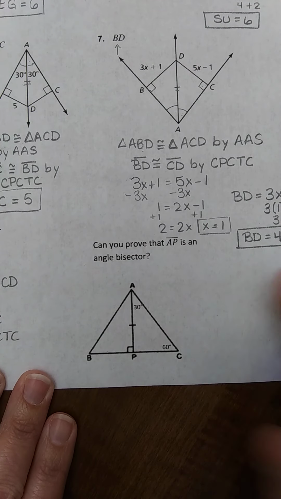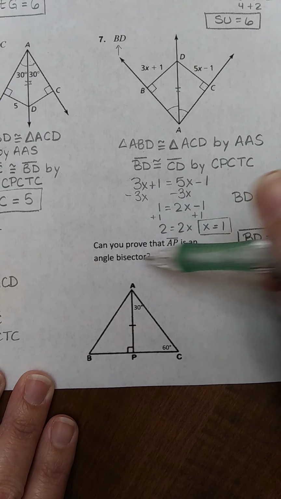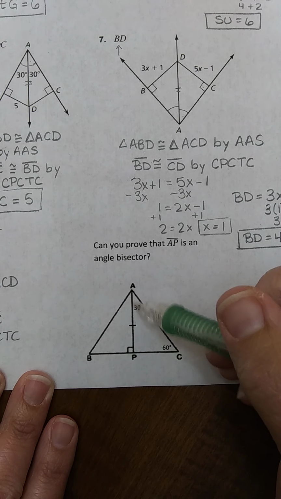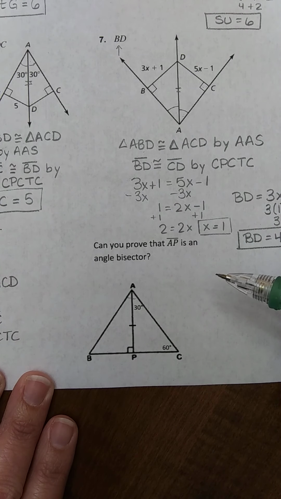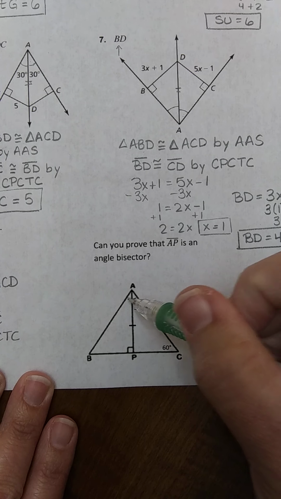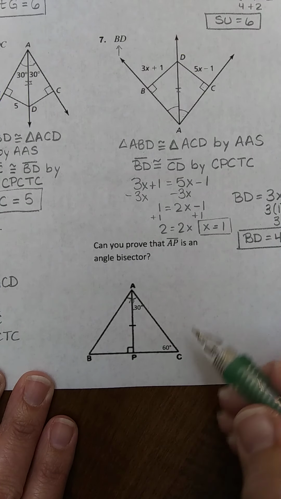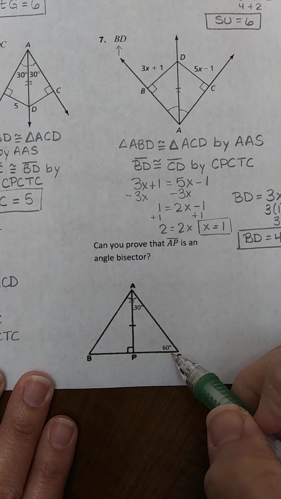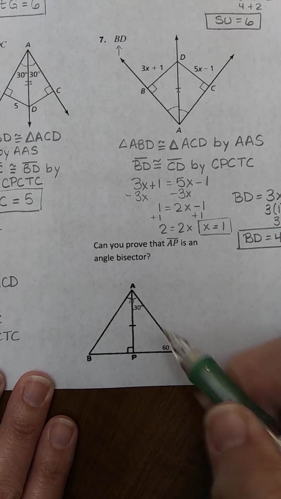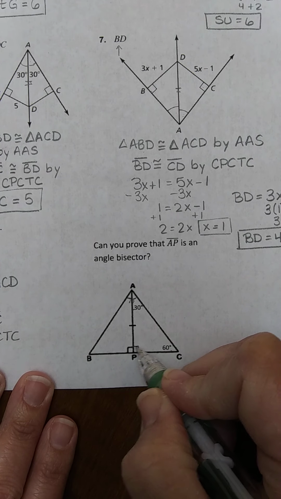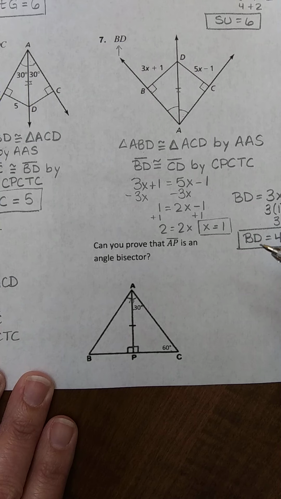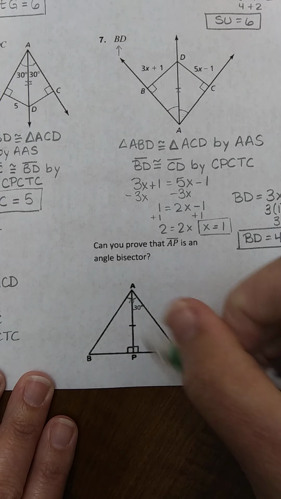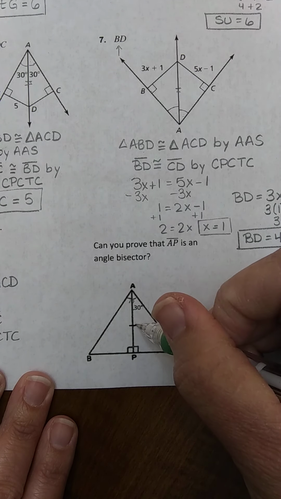And our very last question, can you prove AP is an angle bisector? So here's AP. If it's going to be an angle bisector, it's going to have to cut this angle in half up here. So in other words, if this is 30, then this one would need to be 30, but we don't know that. That's what we're trying to figure out. So let's take a look at what we have. We have a 60-degree angle right here, a 90-degree angle here, 30 degrees, and that shared side of reflexive property. Now in this triangle, I know a lot. I know all three angles, and I know a side.